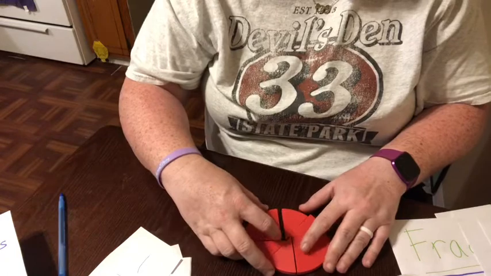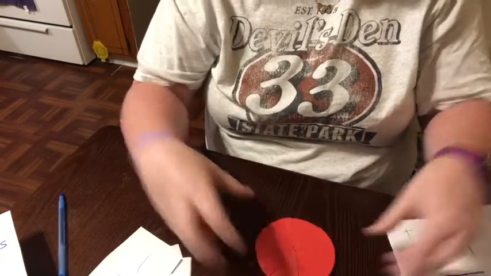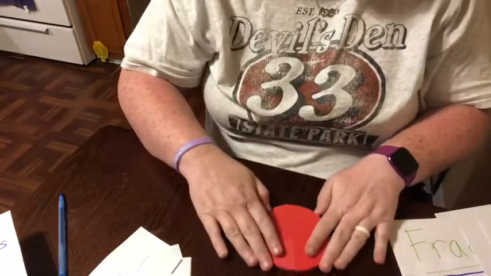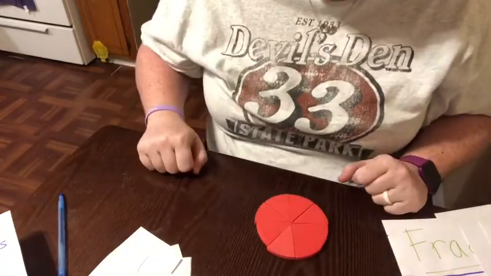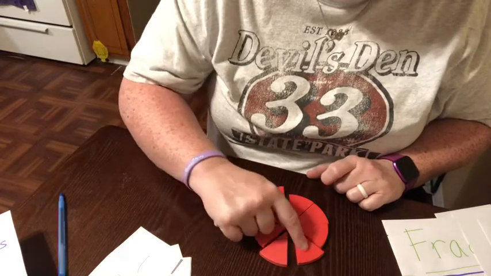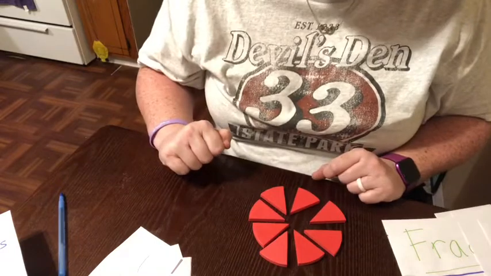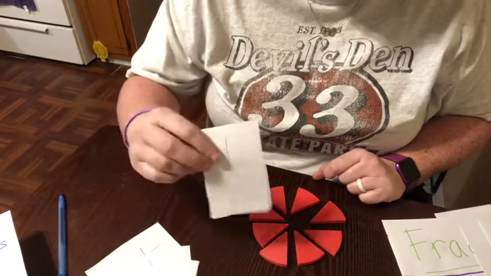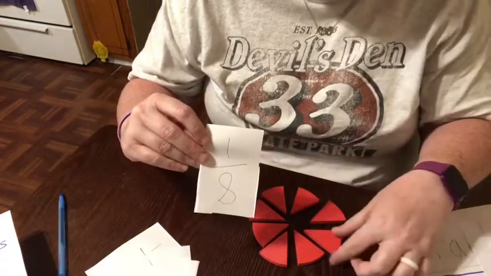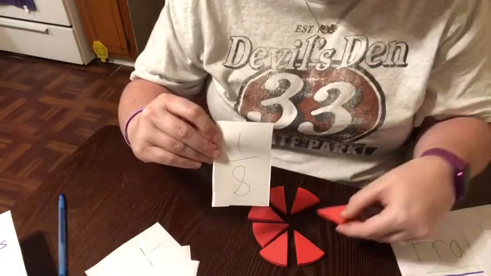Let's put it all together. There's my cookie. Now, I have 1, 2, 3, 4, 5, 6, 7, 8 pieces. 8 pieces. So I'm talking about this kind of fraction, an eighth, with just this little bitty piece here. That's an eighth.